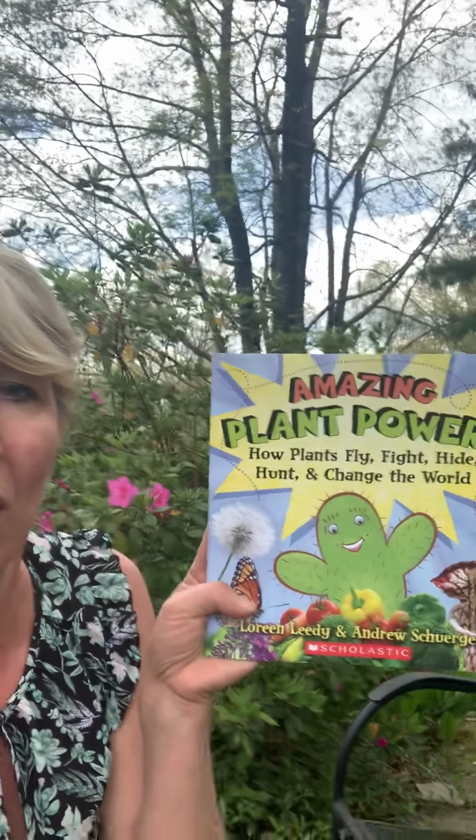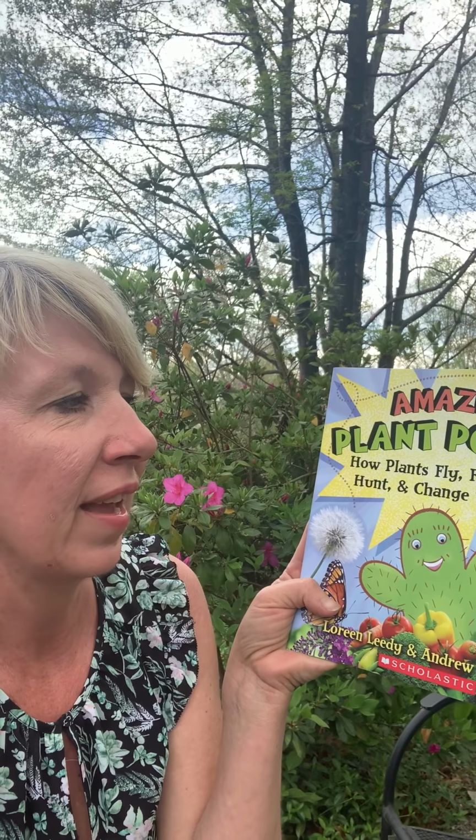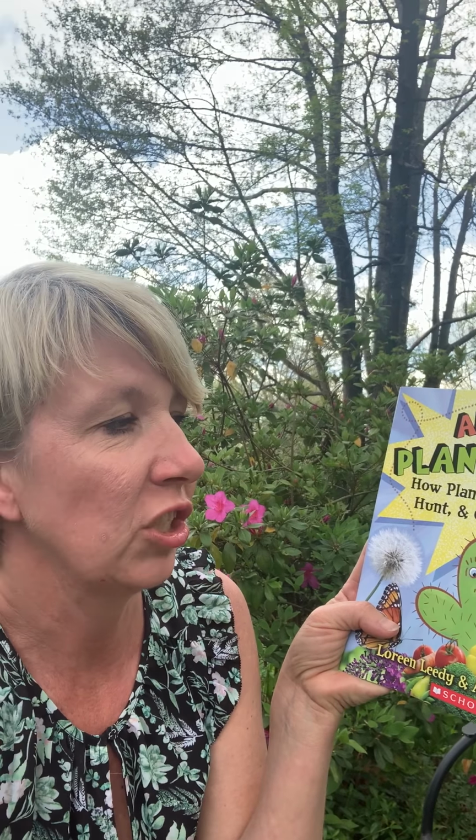make more plants. All right, and another important word we're going to read about today in our book, it's a $2 word. Do you know it? Photosynthesis. Photosynthesis. We'll get to that in the book. All right, so the book I'm going to read you in a little bit is called Amazing Plant Powers: How Plants Fly, Fight, Hide, Hunt, and Change the World. So in this book, we'll talk about those parts of a plant and how they're important to that plant's survival.